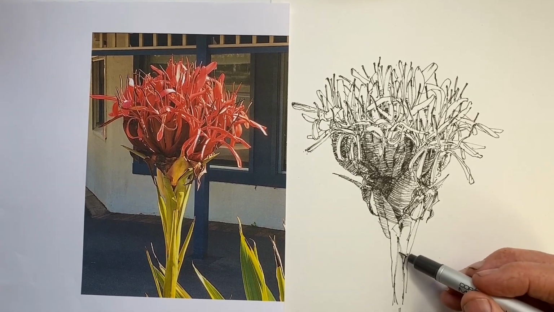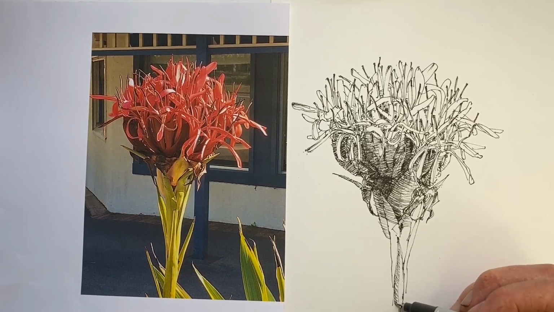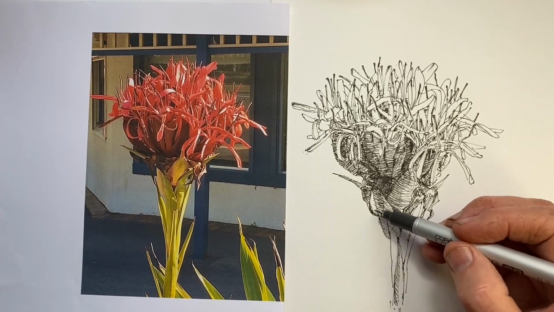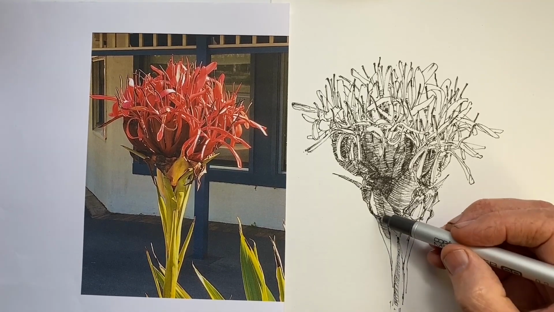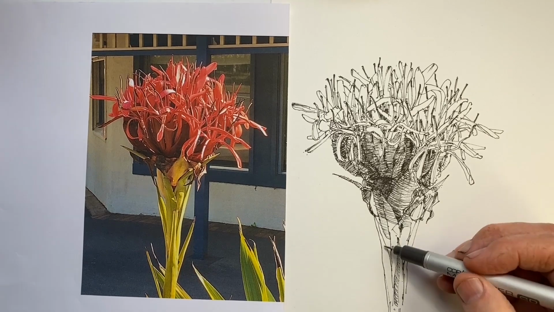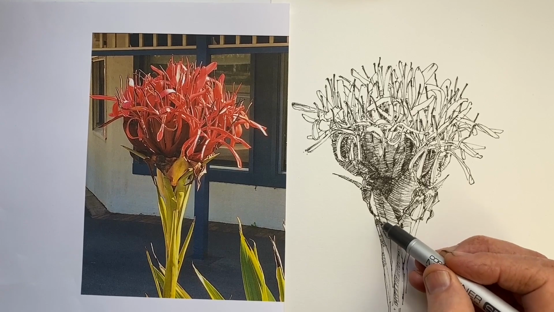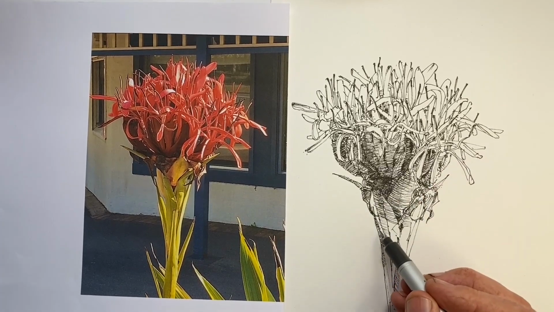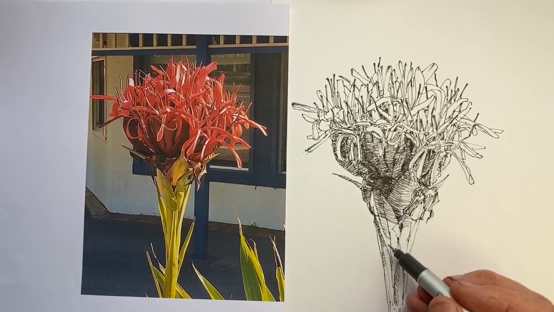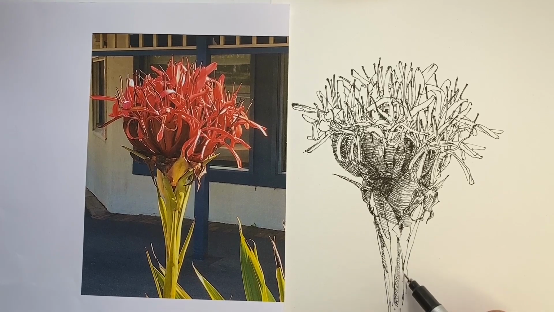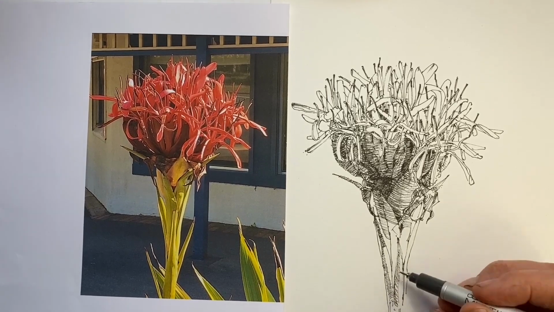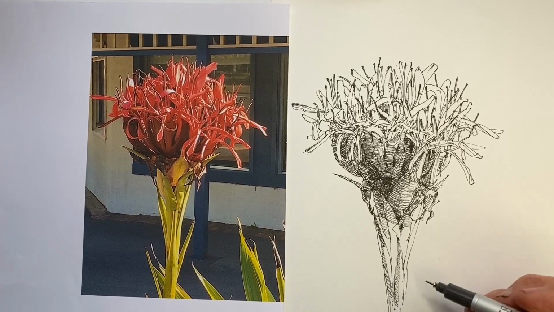So now I'm just working on these really long, tall, sword-like leaves that wrap themselves around like a sheath around the stem, and which, as the plant develops, they separate and fall back from the plant.